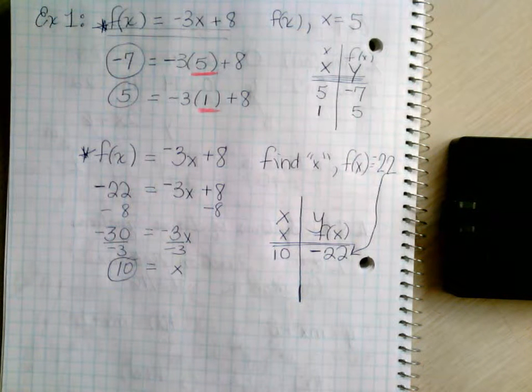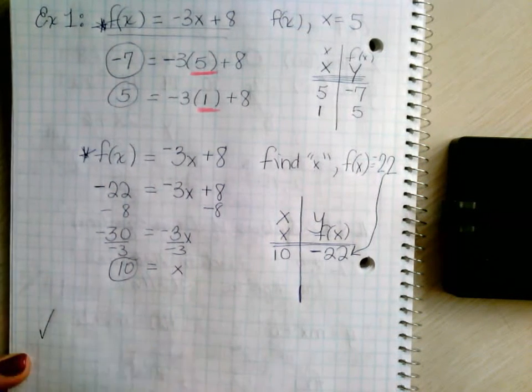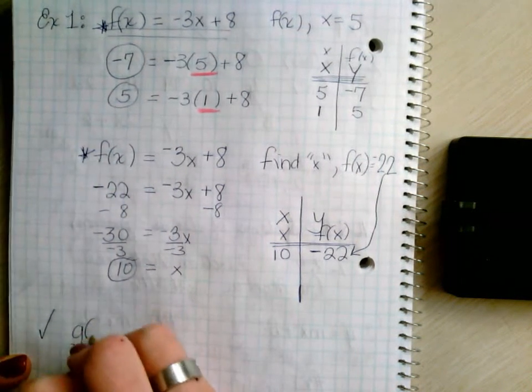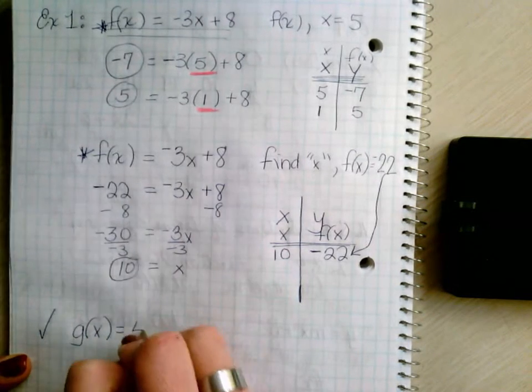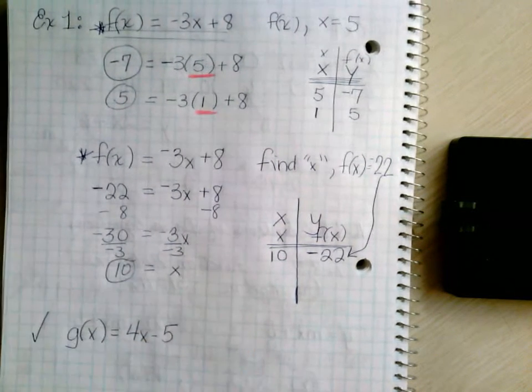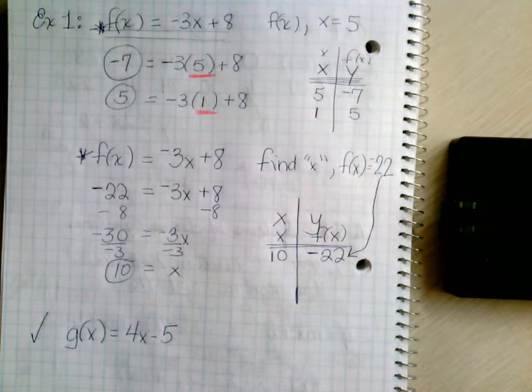We're going to use the checkpoint a little bit. And they've given us an equation, g of x equals 4x minus 5. Okay, it's a little bit tricky.